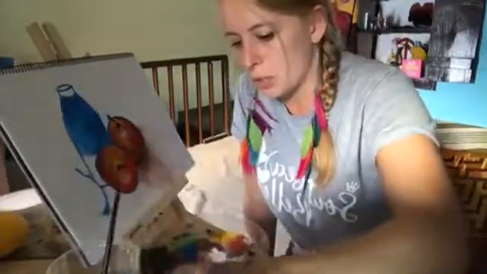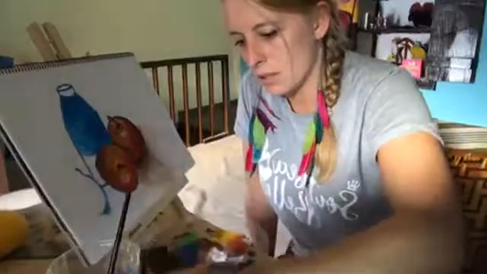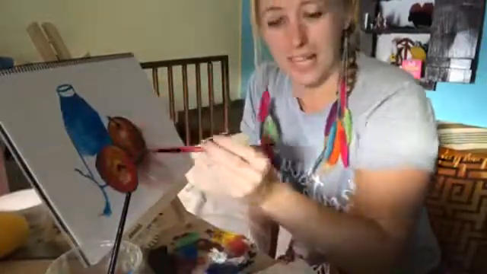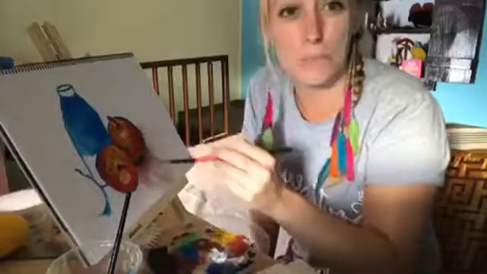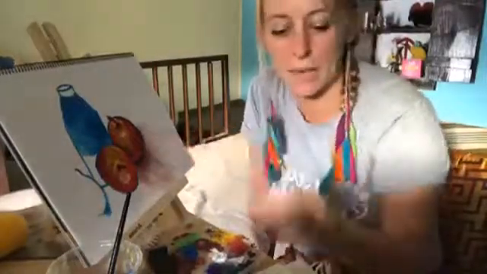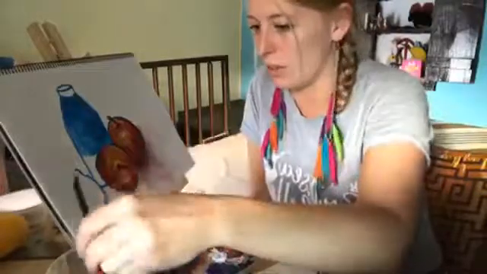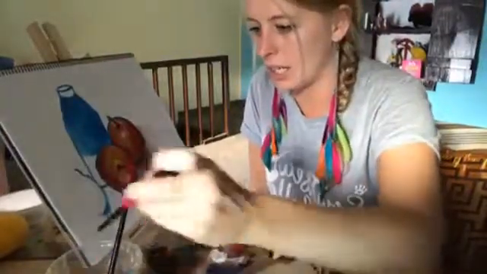So with the blue, he would dab as well. He'd do lots of dabbing to get the texture in. You can see his brush strokes on his artwork. We're not trying to blend them all out. We're keeping them very loose on the page, okay?